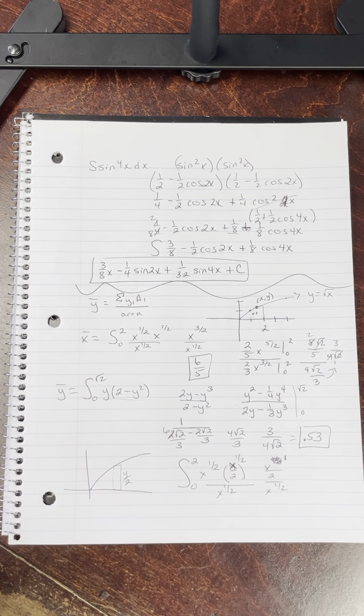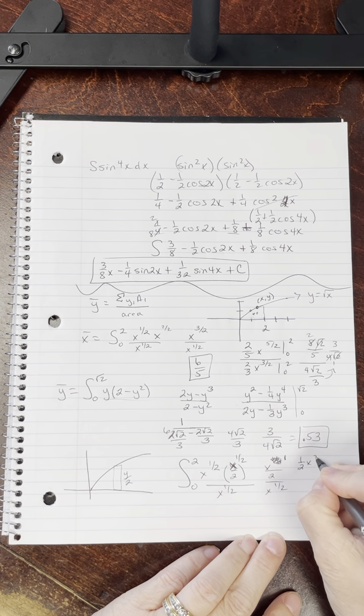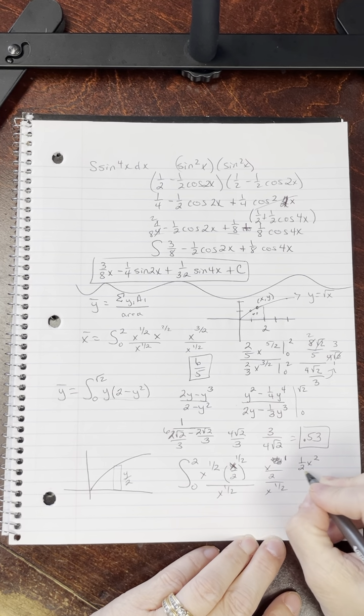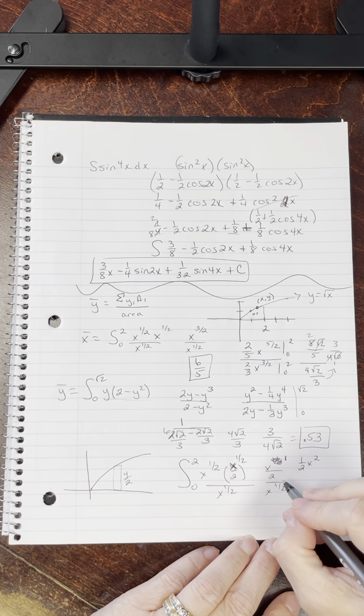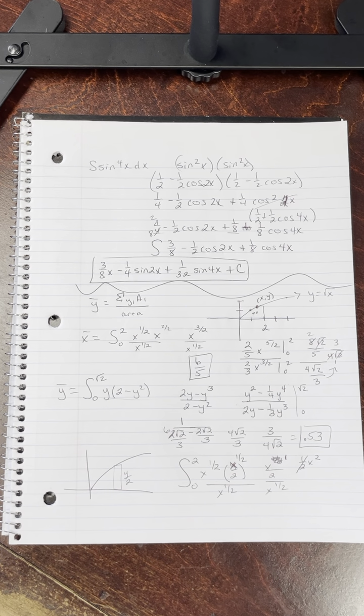So now this x, when I integrate it, becomes squared. So a half x squared is over top of this treating as a half. So if I flip that 2, then that kills this off.